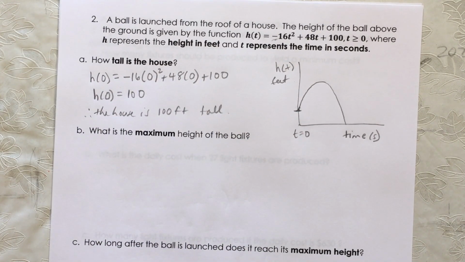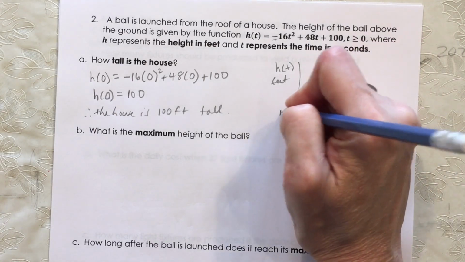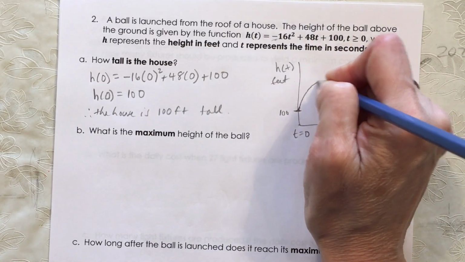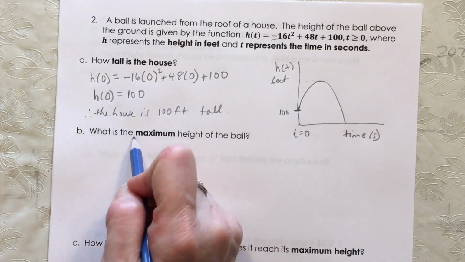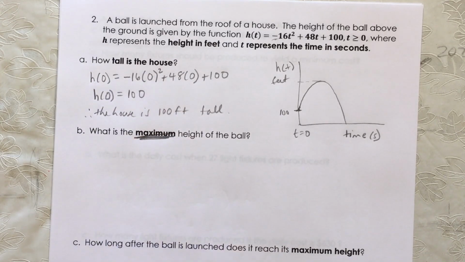Part B asks what the maximum height is. So this is 100 feet here. And we want to know how high up do we throw the ball off the roof of the house. So when we see that word maximum, we know that we have to put it into vertex form.